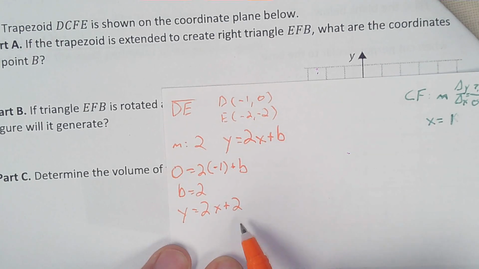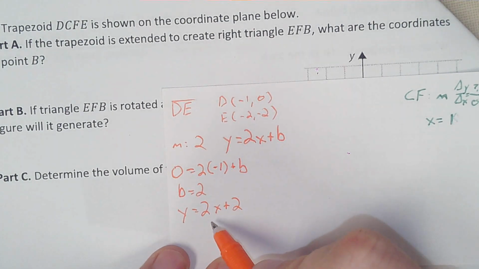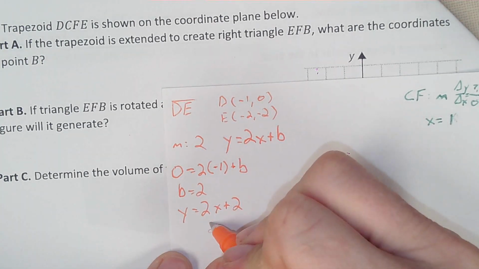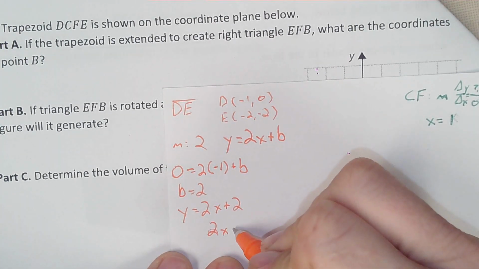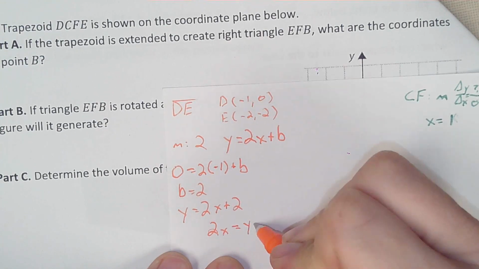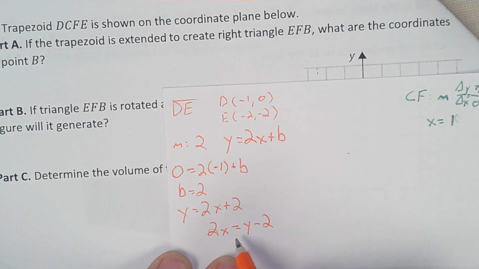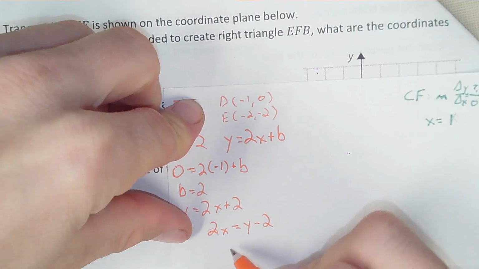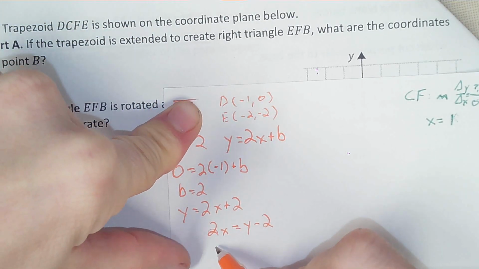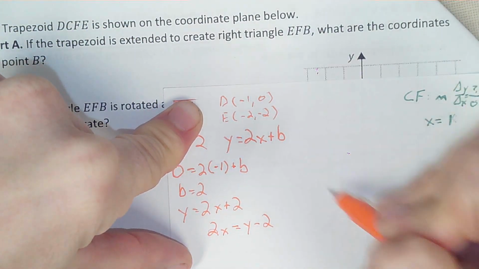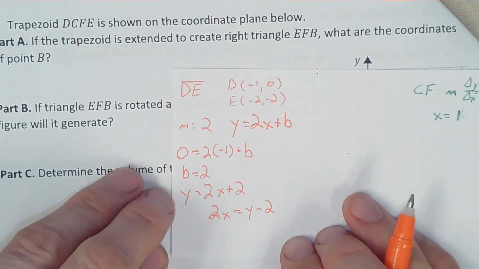Okay, so it looks like this. I'm going to rearrange this and make 2x equals y minus 2. Okay, and then divide both sides by 2. I'll move this over here, I have enough room.